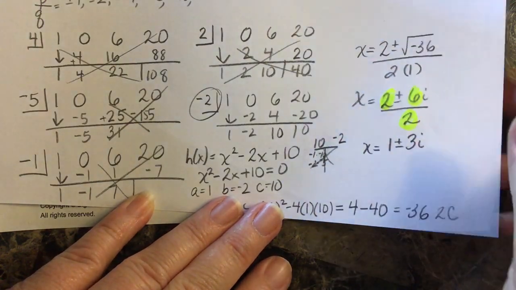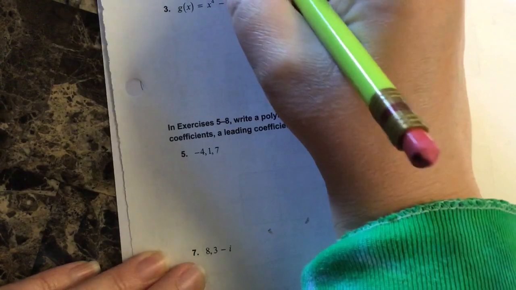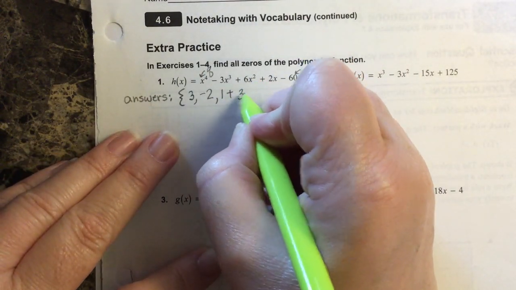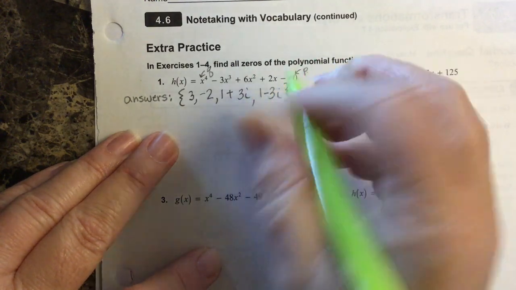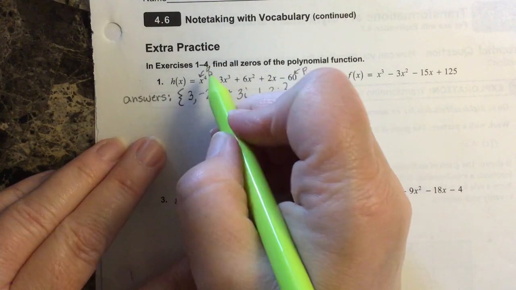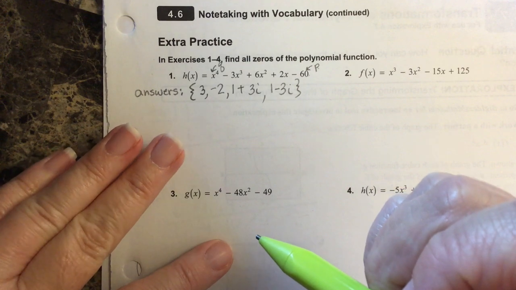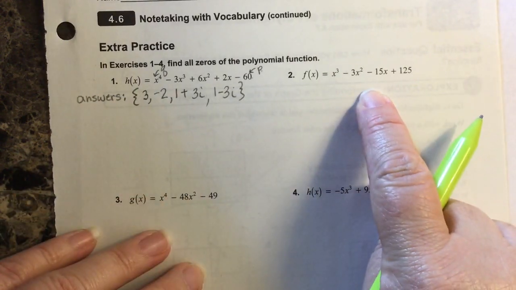So my final 2 solutions, and I didn't point this out earlier, but I will, I had a little bit of space I could have used over here, but I didn't. My final 2 solutions are 1 plus 3i and 1 minus 3i. Now I have 1, 2, 3, 4 solutions, and my degree is 4. So I have satisfied that according to the fundamental theorem of algebra. Okay, we'll try the next one.